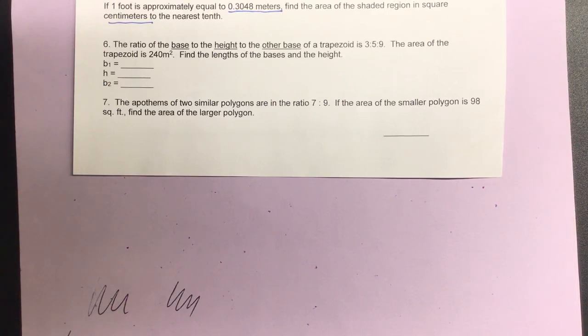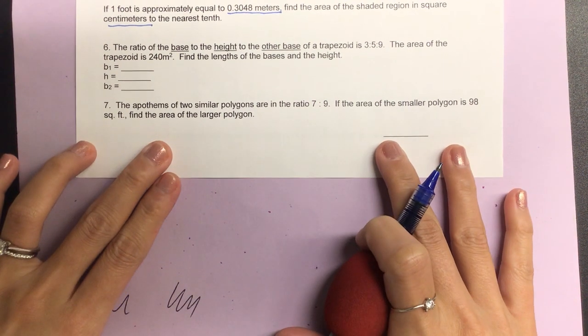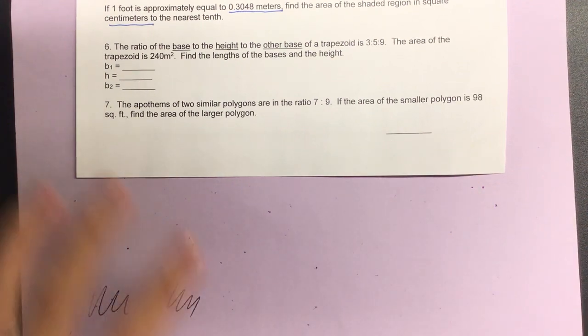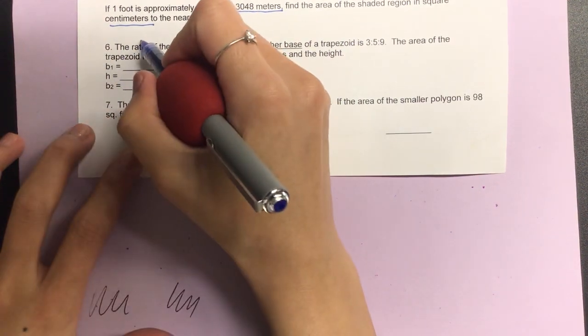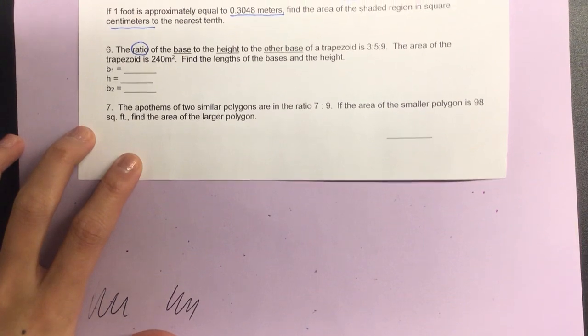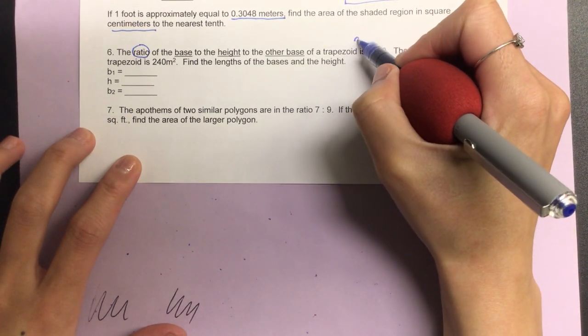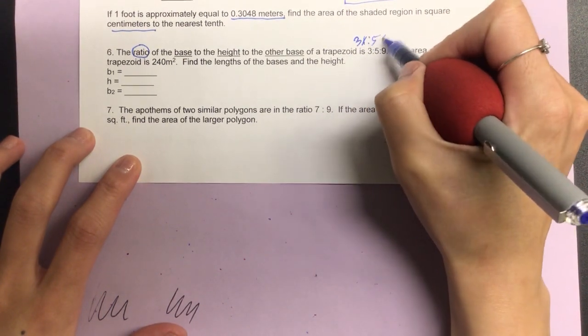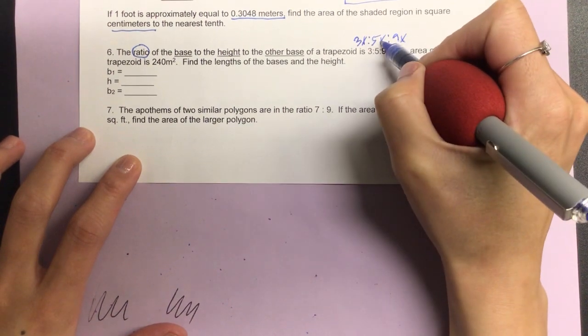The ratio of the base to the height to the other base of a trapezoid is 3 to 5 to 9. The area of the trapezoid is 240 meters squared. Find the lengths of the bases and height. So when they give you the ratio, that means we have a common variable. And our common variable that I'm going to use is 3x to 5x to 9x.